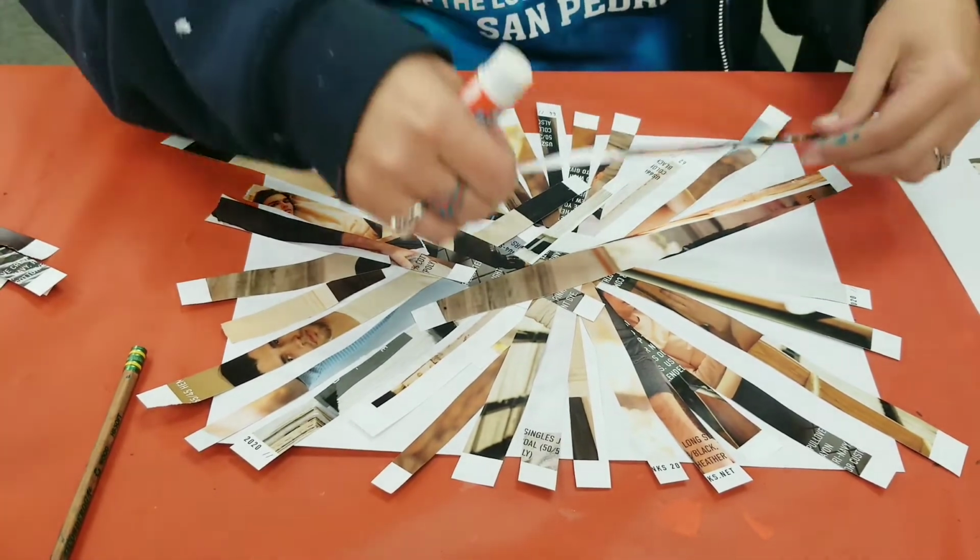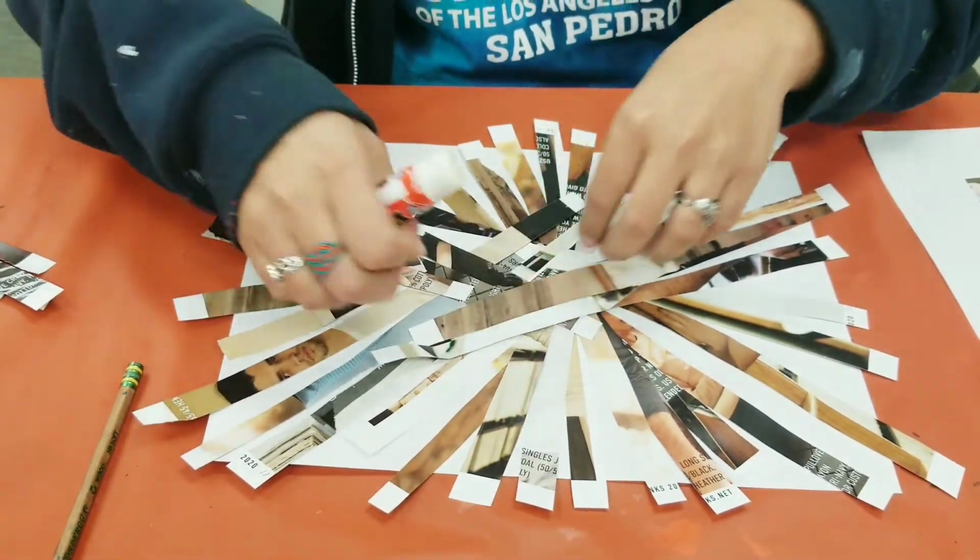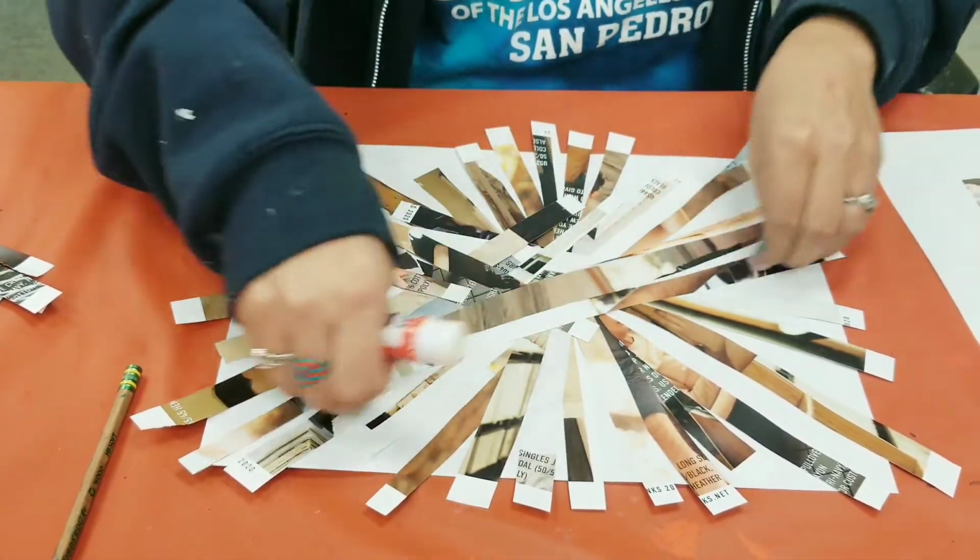Yes, exactly, bringing in all the other things in there. We just want you guys to explore, have fun, and really enjoy the process of creating.